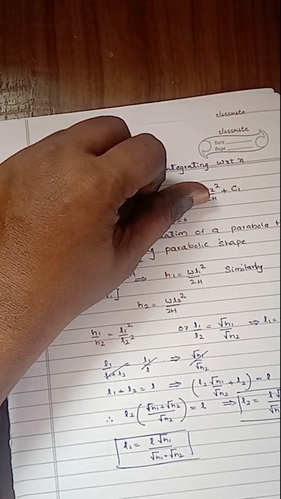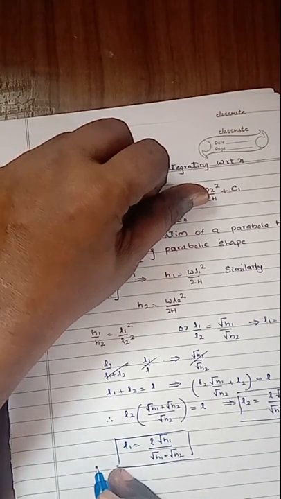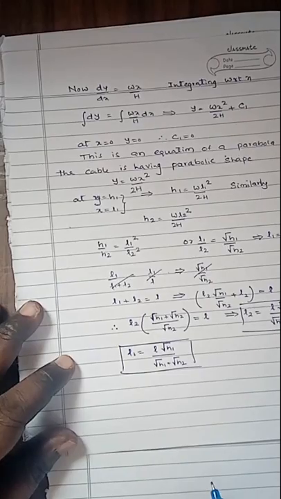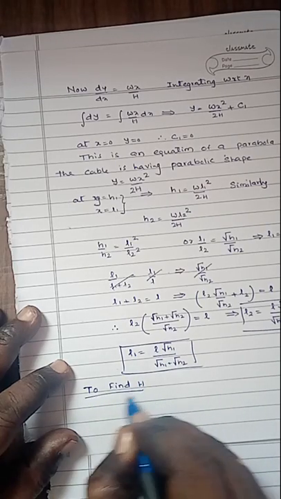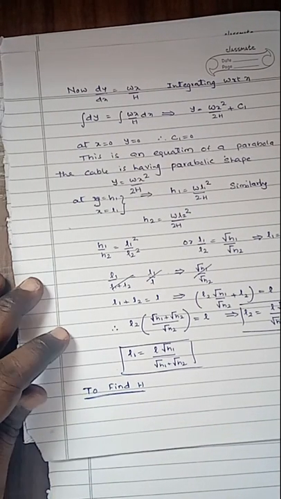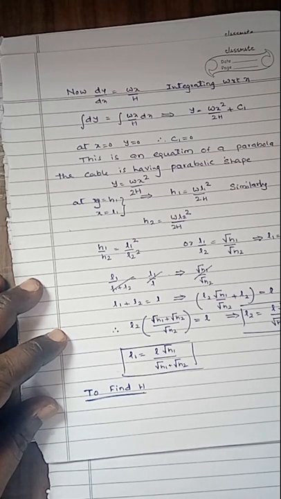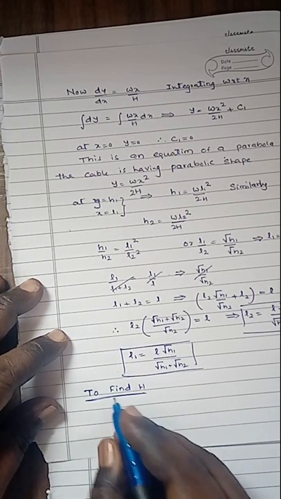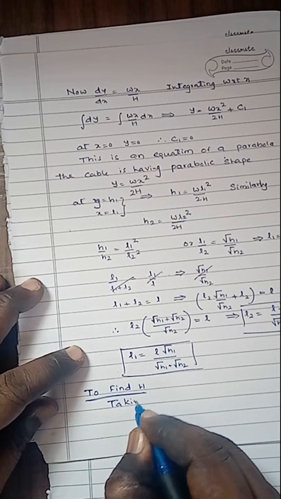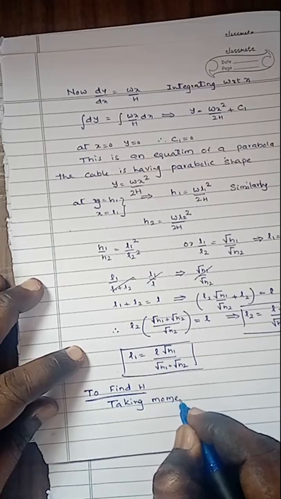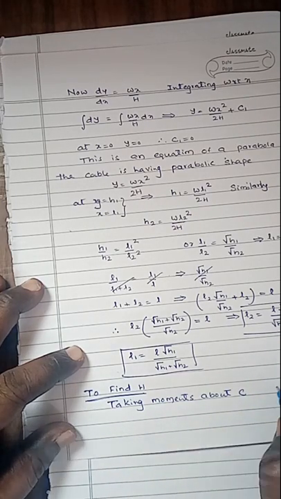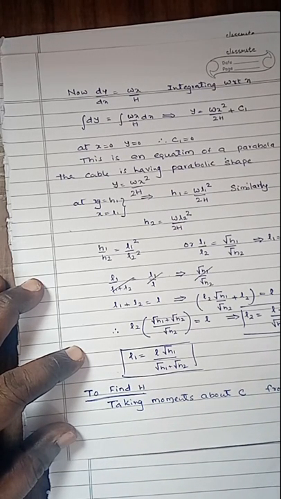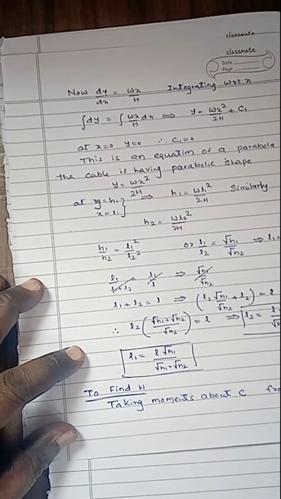Now to find H, the horizontal reaction component, taking moments about the lowest point C from LHS. Here from LHS we have to calculate.